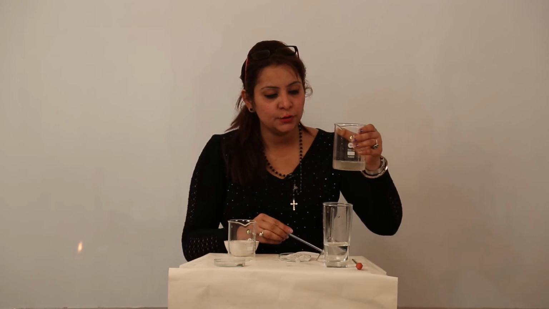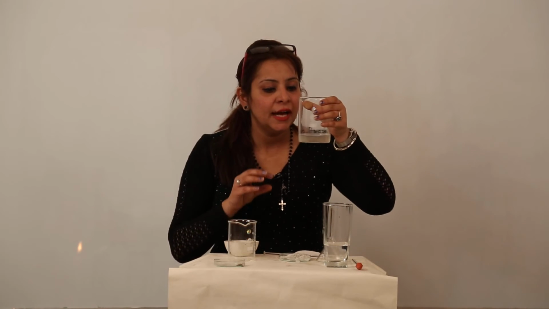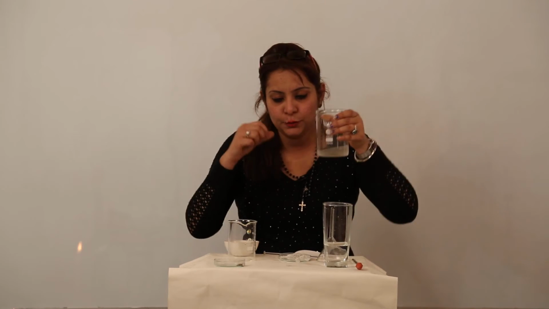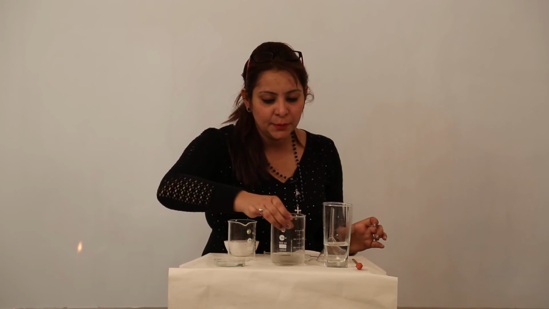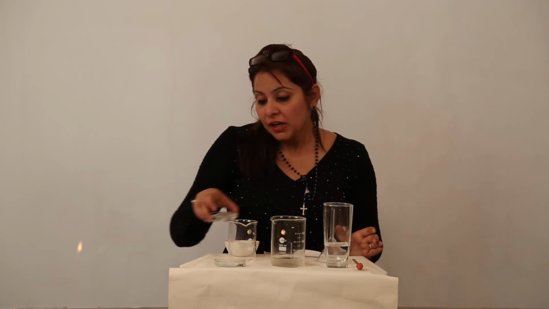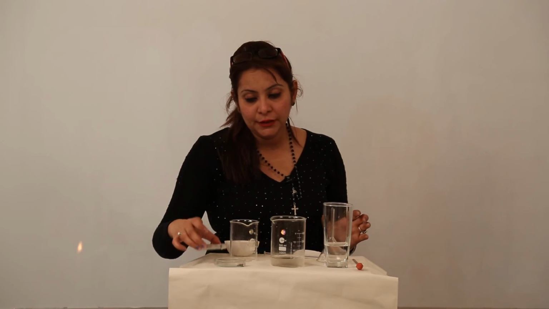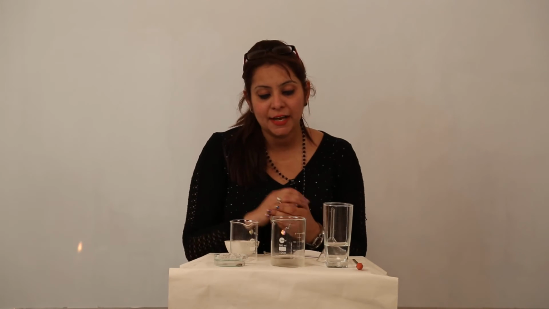So I have tried to dissolve as much as I can, and I have seen that almost all the salt is dissolved in the water, but the sand hasn't, and a few particles are looking suspended in the water. So I have just kept it aside. Now how can I separate one of the components from it? We know that the salt is soluble and the sand is not soluble, so it settles at the bottom.